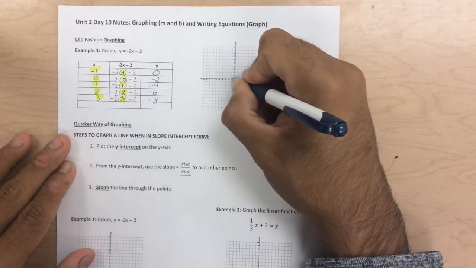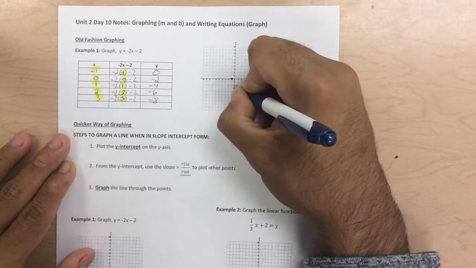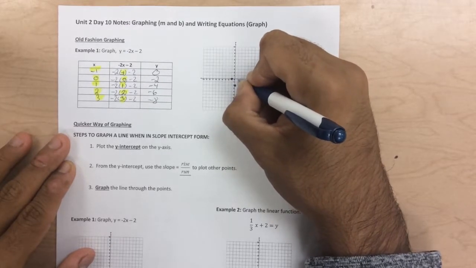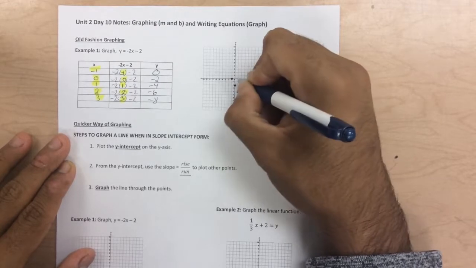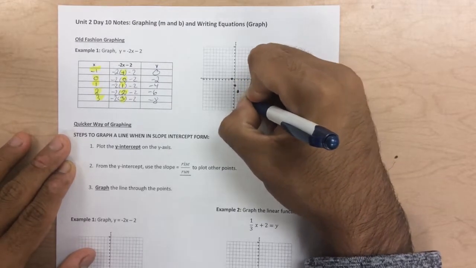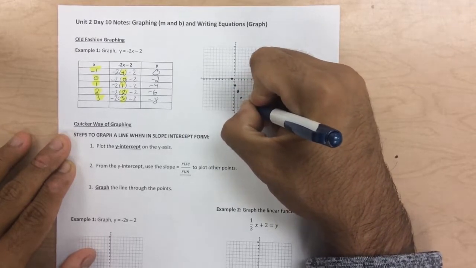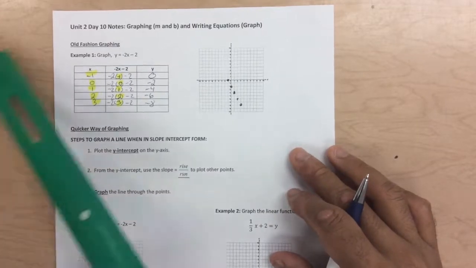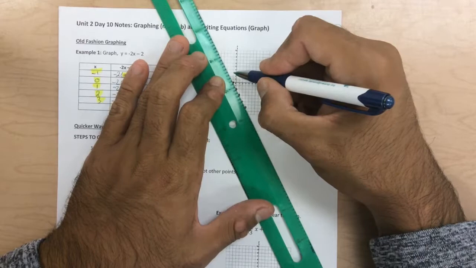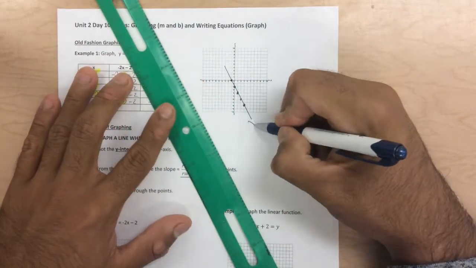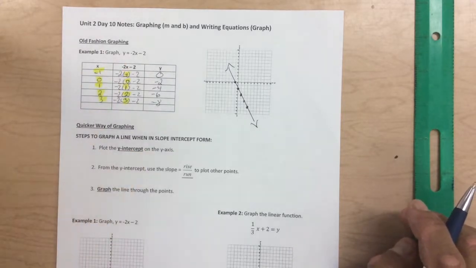So -1, 0, 0, -2, 1, -4, 2, -6, 3, -8. Okay, so there's my line. And of course, you could use your ruler to connect the dots because this is a linear function. And there's the graph of that equation.